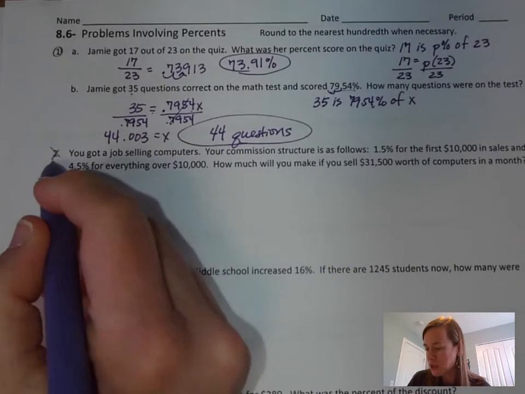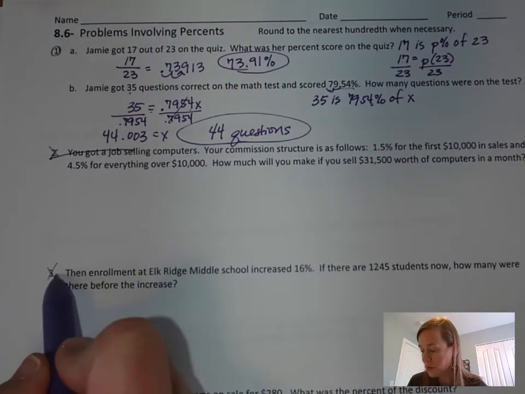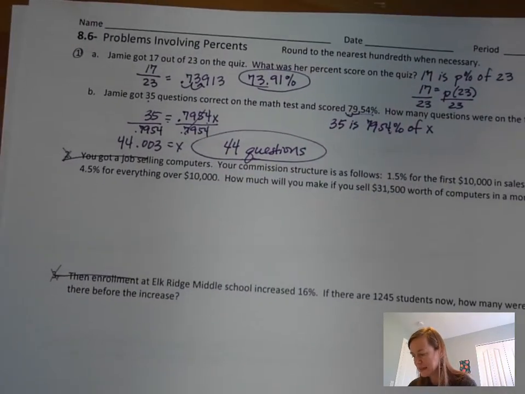I want you to skip number 2, and I want you to skip number 3, and let's see.